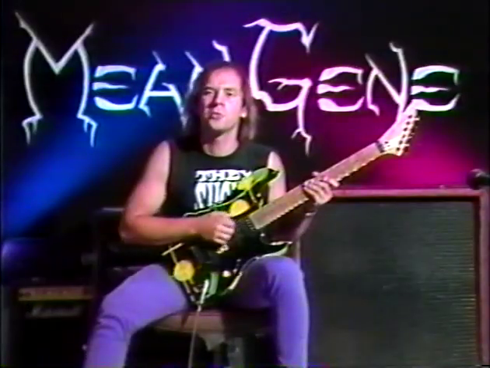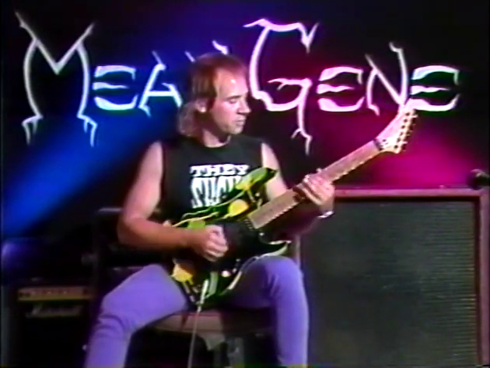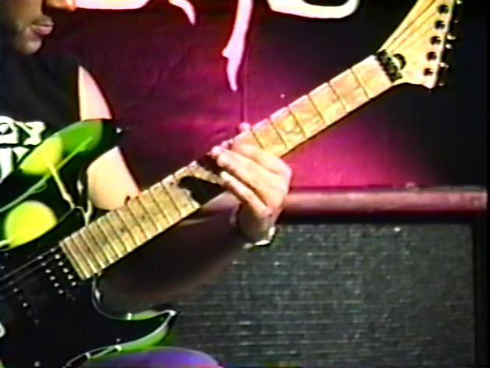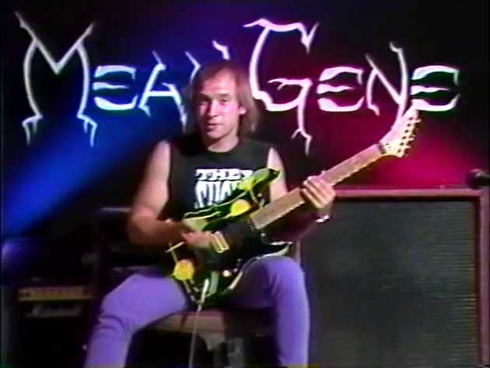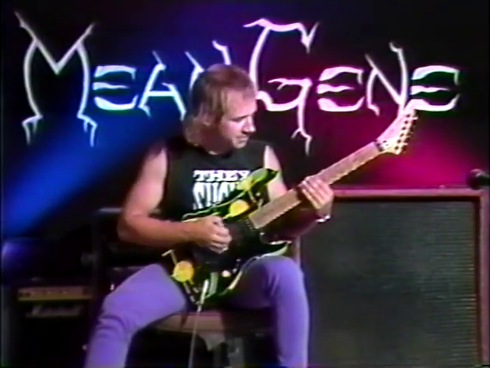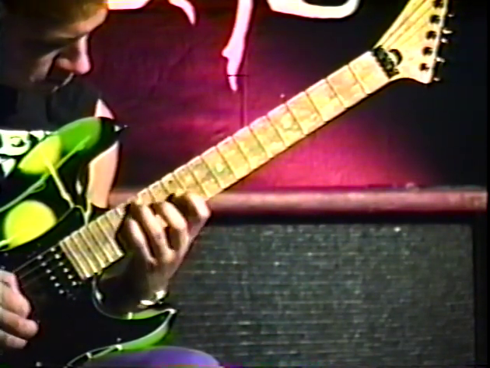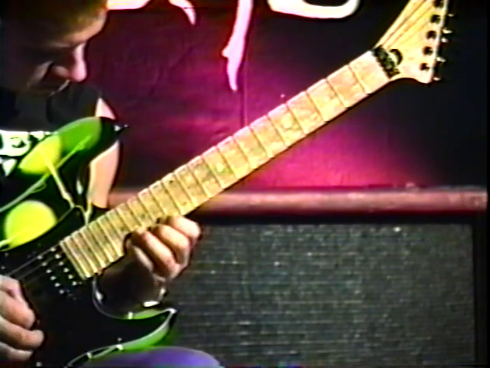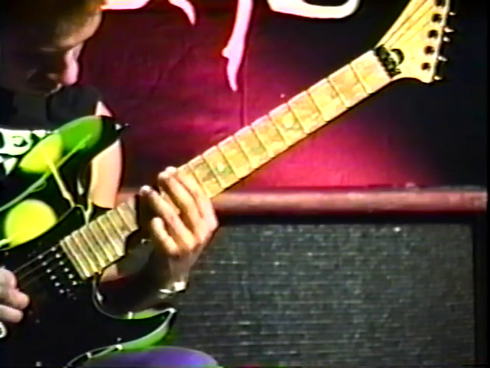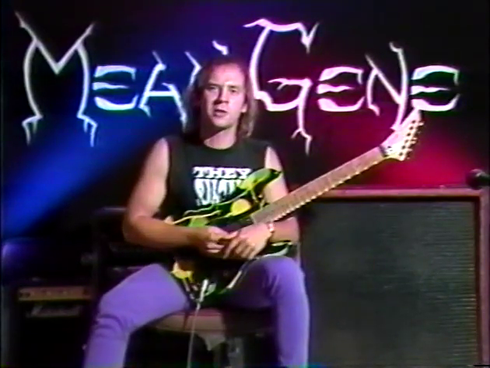Again, you need to know where your root notes are for these in order to be able to move them into different keys. Right now, that was on a C harmonic minor. We could easily move this up to E harmonic minor just by taking that root note, keeping it on the same string, and moving it up to E. Alright, now I'm going to go into the next one.